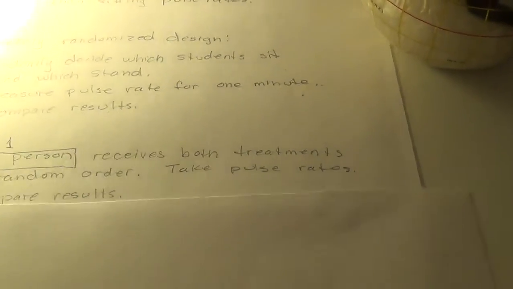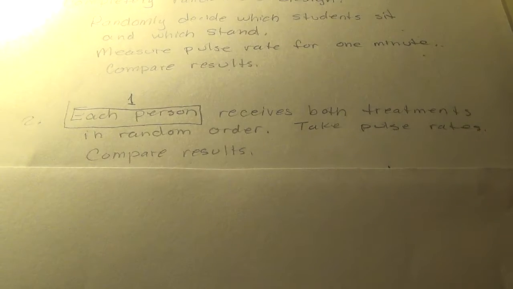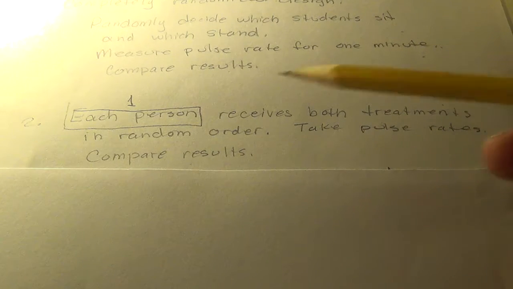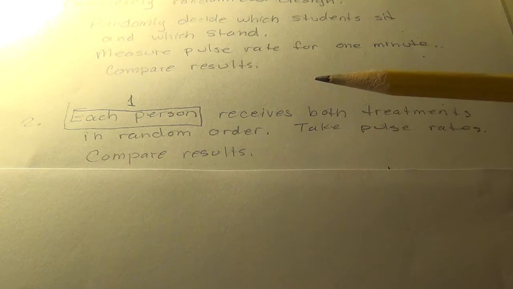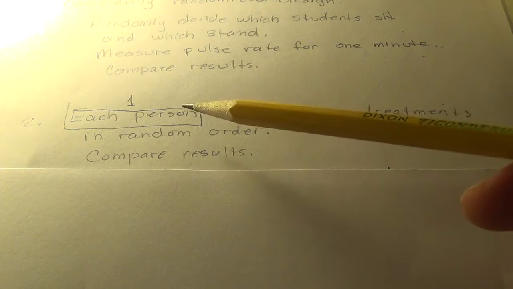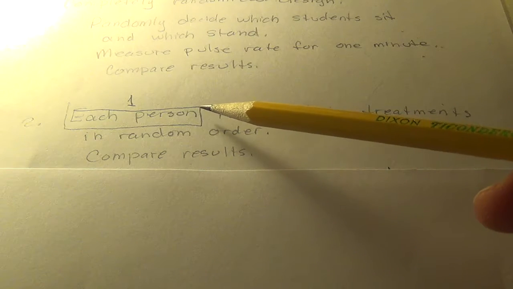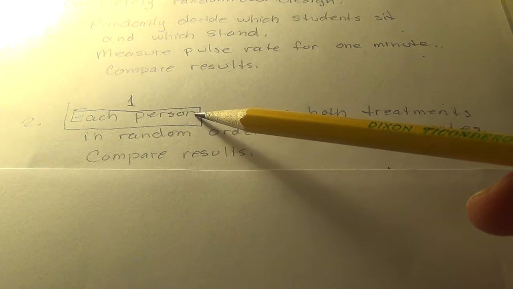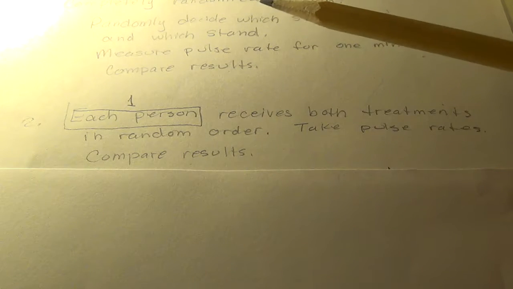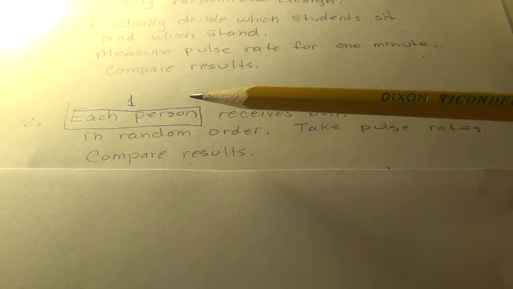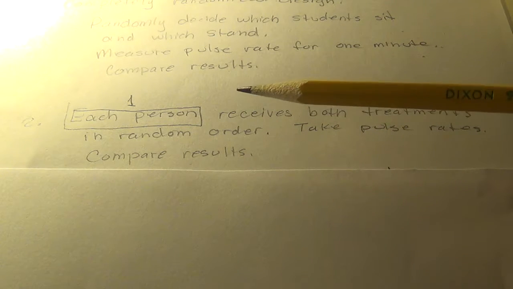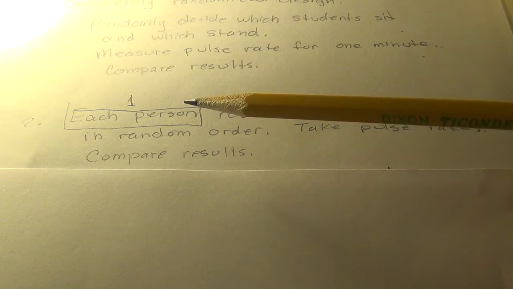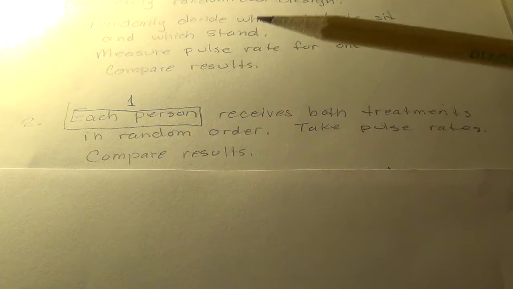So let's see how that will work. So this is our second design here. Each person receives both treatments in random order. So we flip a coin or we do some random assignment. So each person in the room will either sit or stand by random choice of flipping a coin or some other random process. So then they will take their pulse for 1 minute, and then if they were sitting, then they will stand, and if they were standing, then they will sit.